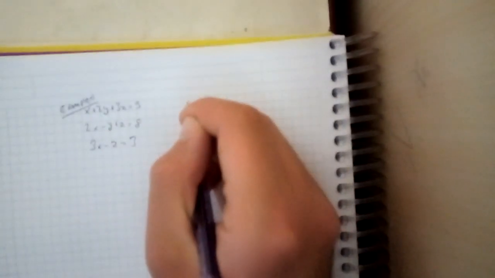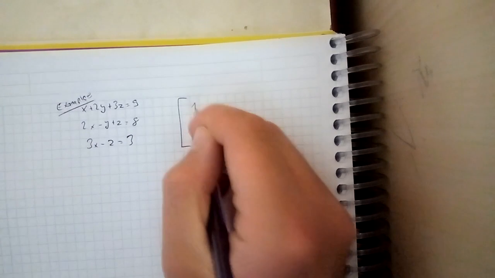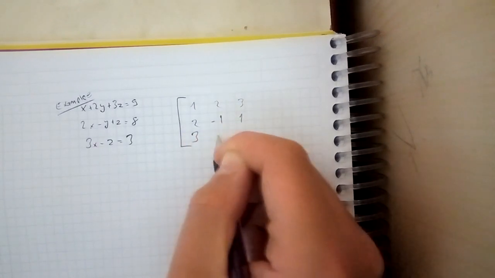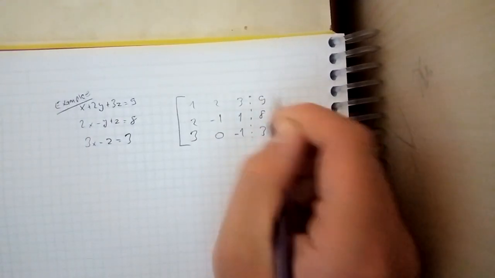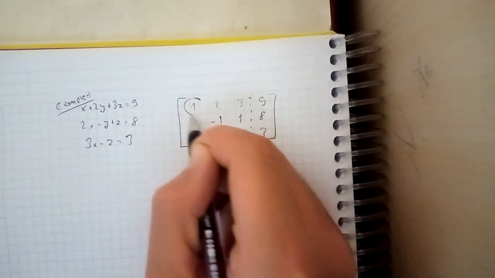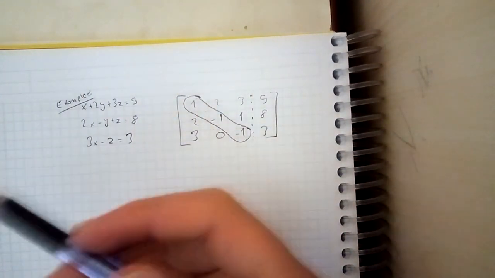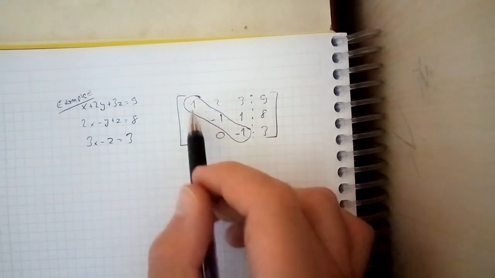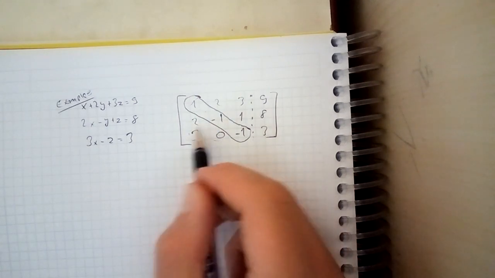As we know, as a first step, we should write this linear system as an augmented matrix. That is the reason I am writing it in the form of a matrix. It will be written like that. After we write the augmented matrix, we should specify our main diagonal, and to be able to obtain an upper triangular matrix, the elements under this main diagonal should be 0. Here we have 0, but here they are 2 and 3.